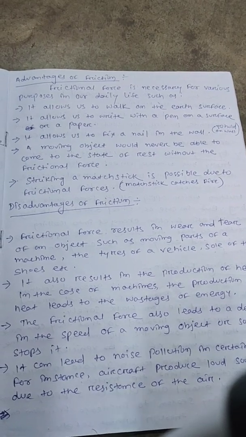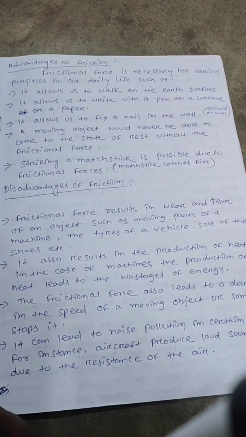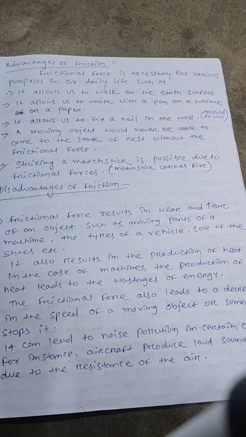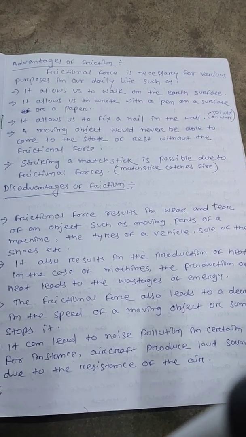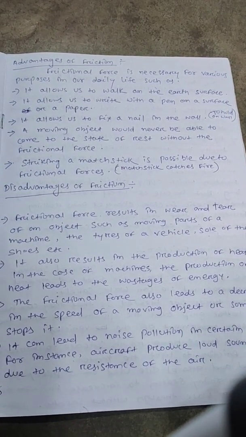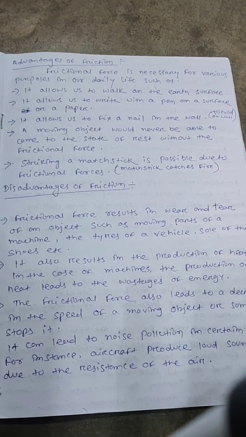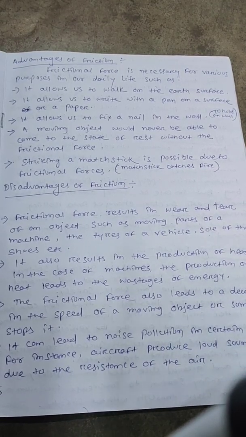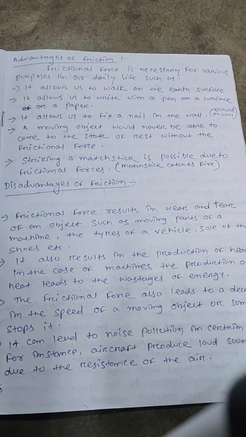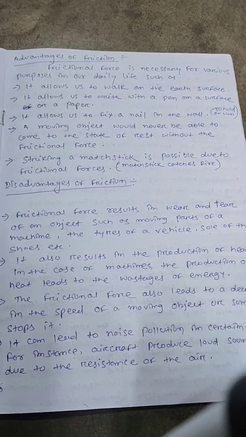Last thing, it can lead to noise pollution in some certain cases, like aircraft can produce loud noise due to the resistance of air. It is the only example you have to remember. It can lead to noise pollution in certain cases.